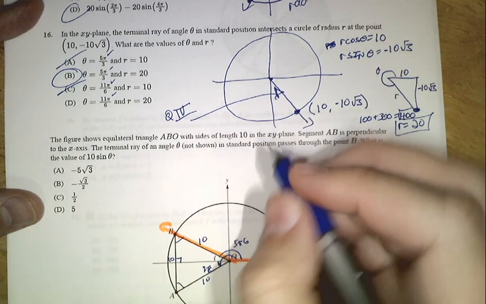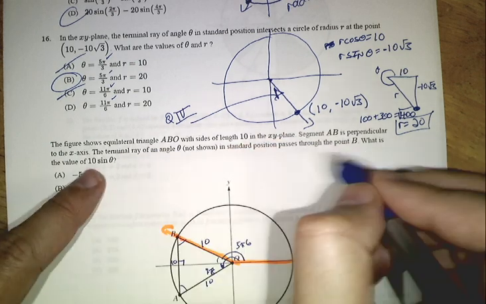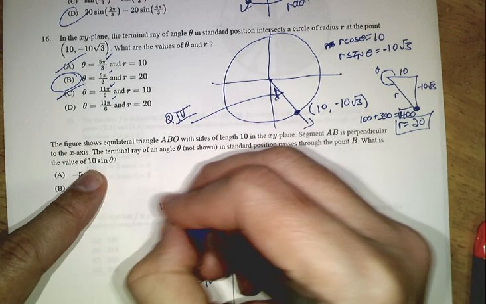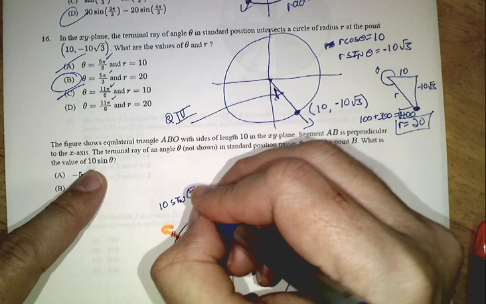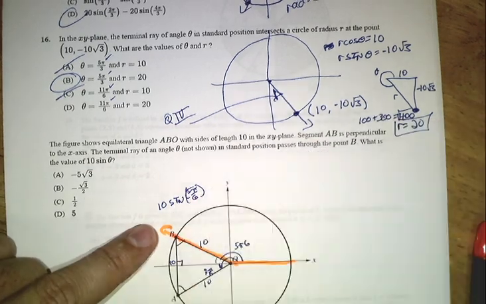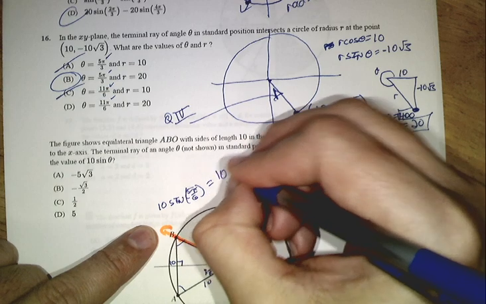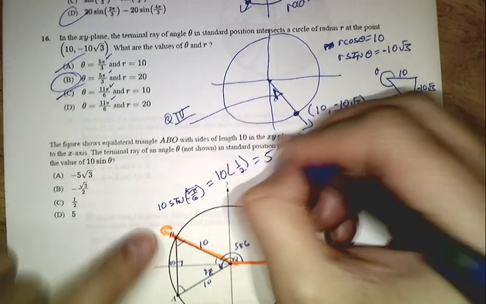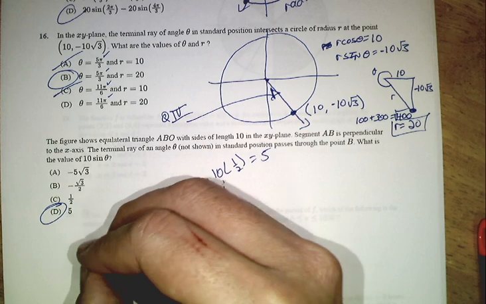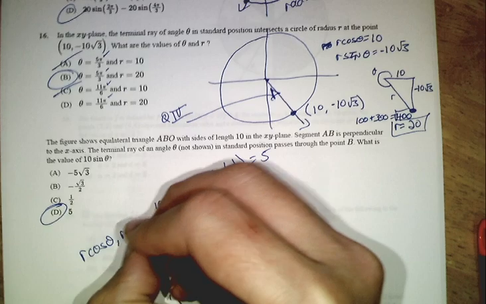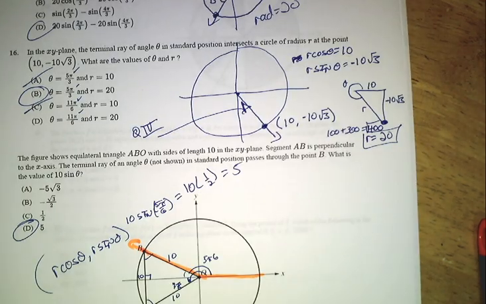So point B should be 10 cosine of 5 pi over 6, 10 sine of 5 pi over 6, and we want the value of 10 sine of 5 pi over 6. Well, sine of 5 pi over 6, check your unit circle, is 1/2. So this should be equal to 10 times 1/2, which is equal to 5. So remember, this point is r cosine theta, comma r sine theta. These coordinates will save your life. Save you so many points.